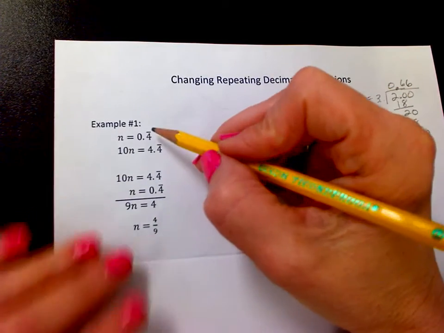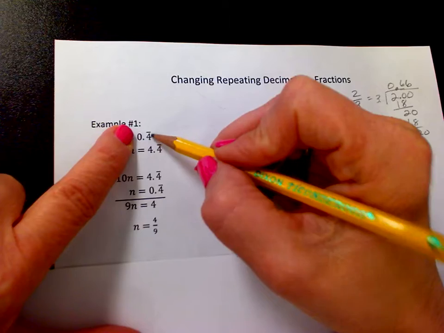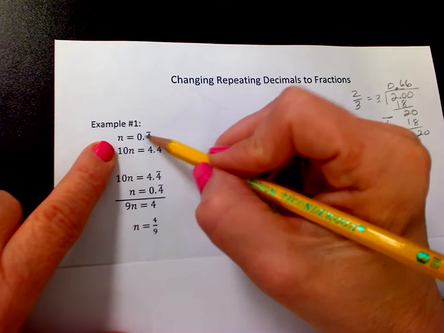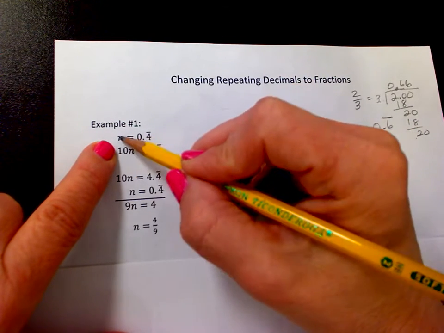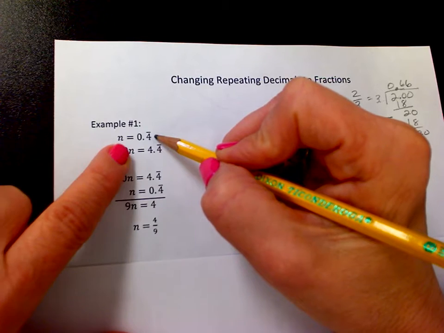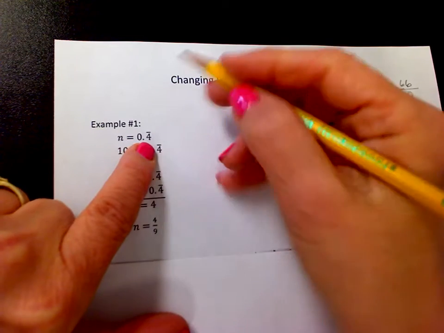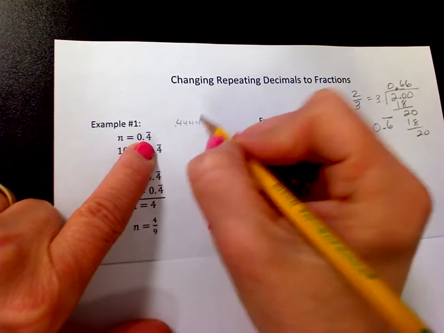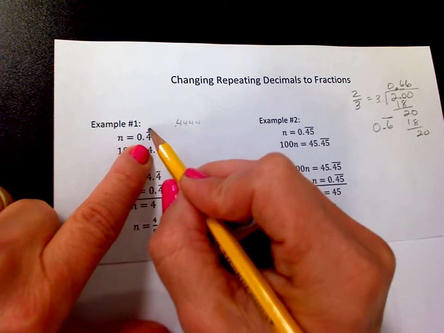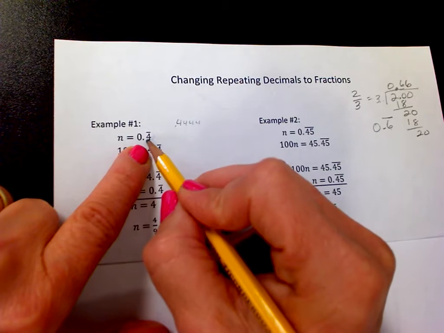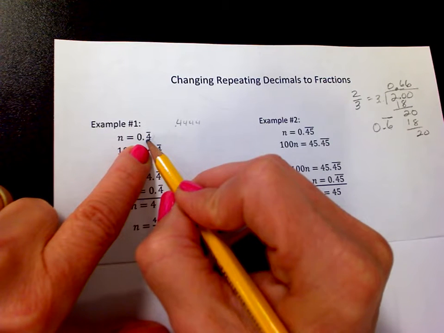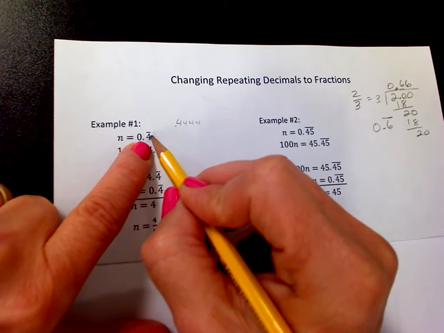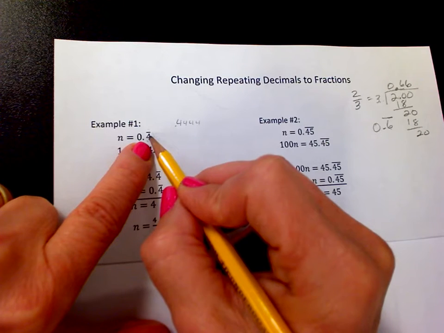When we start with just 0.4 repeating, we're going to call this n. We're just going to give this a letter, like n equals this. This means that this is 0.4 repeating over and over again. Well, our goal is to get rid of this repeating 4. The way you can make that zeros is if you subtract the same thing by itself.